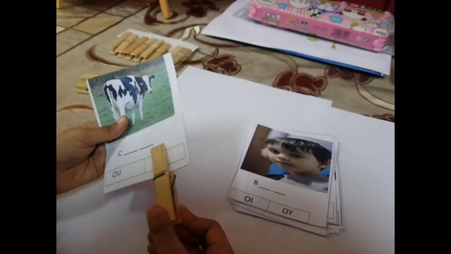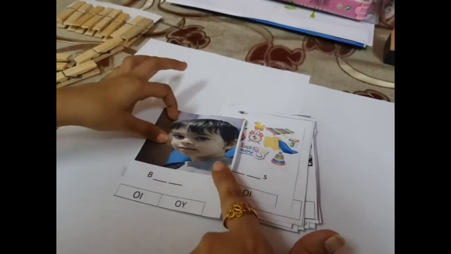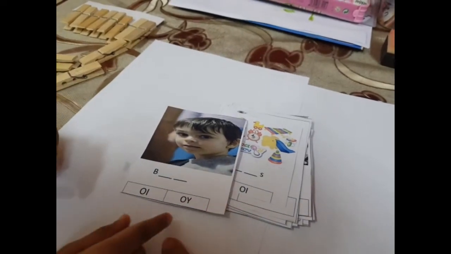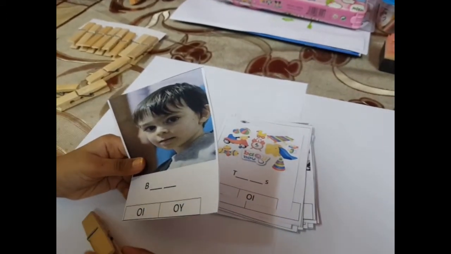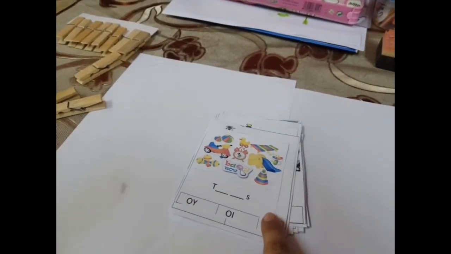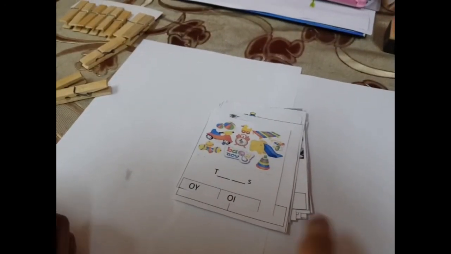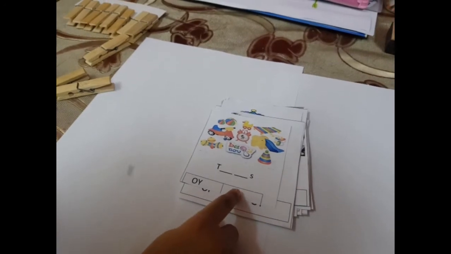Next. Boy. B-O-I, boy or B-O-Y, boy? Y, very good. B-O-Y, boy. Next, these are toys. Look here. T-O-Y-S toys or T-O-I-S toys? Which one?